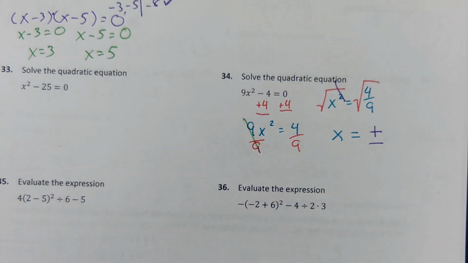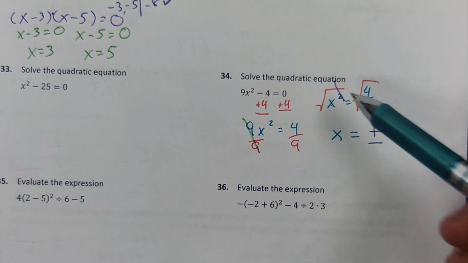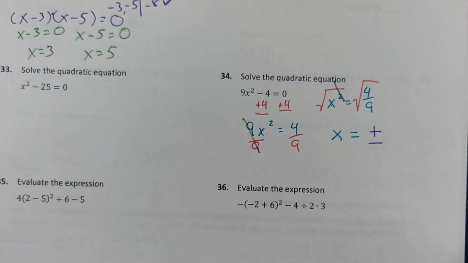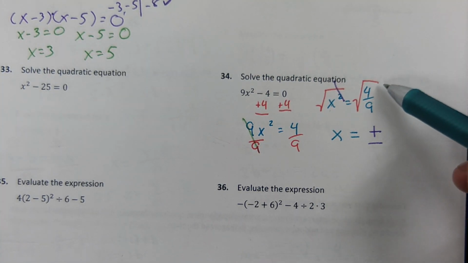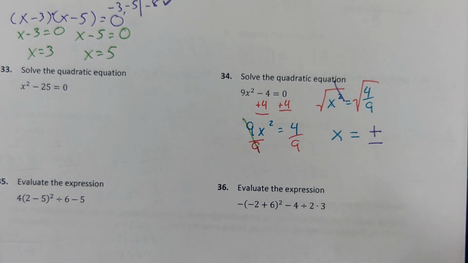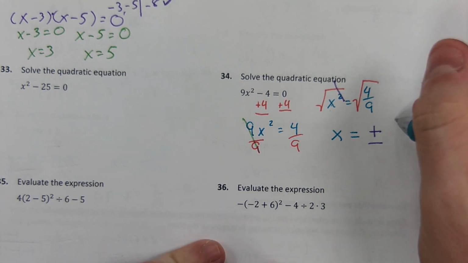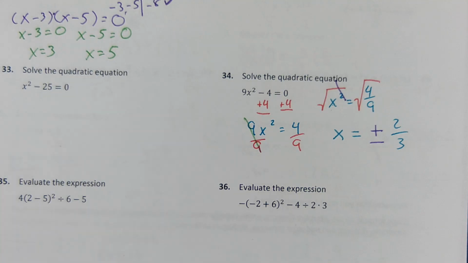The reason why that happens is because a positive number squared is a positive number, but a negative number squared is also a positive number. And this is not scary. If you have to take the square root of a fraction, it's just square root of the top and square root of the bottom. Square root of 4 is 2, square root of 9 is 3. Those are your two solutions. There it is.